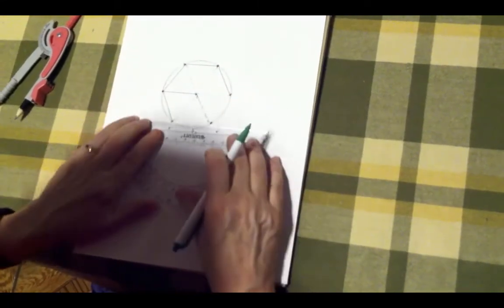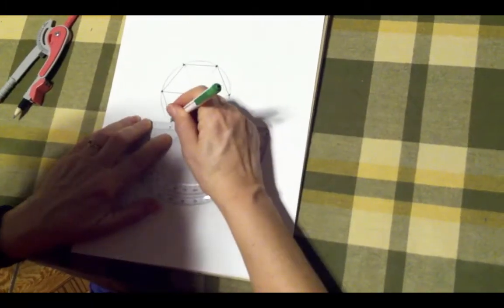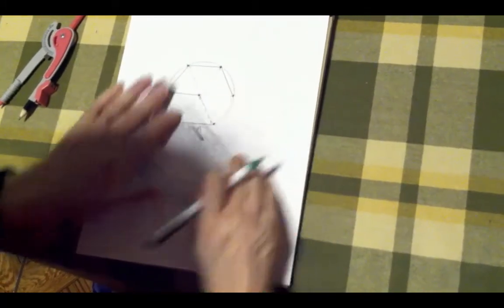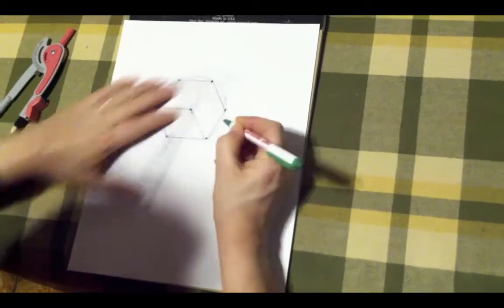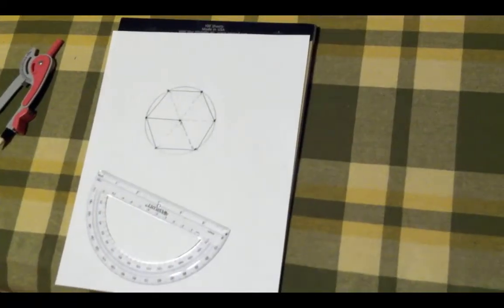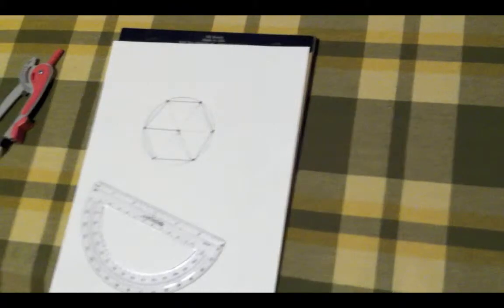Looks like I didn't line up very carefully there. I was being sloppy and I was in a hurry. But you can see that I have now created my hexagon inside the circle.